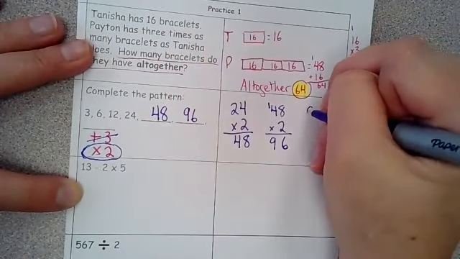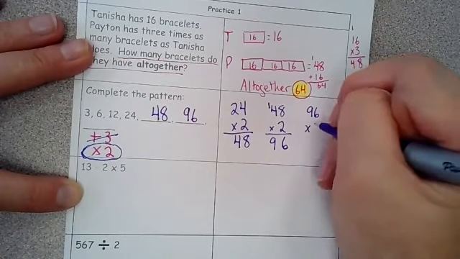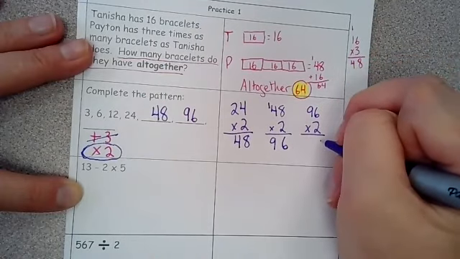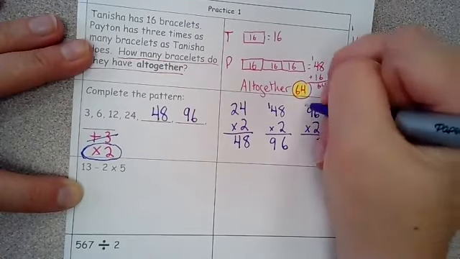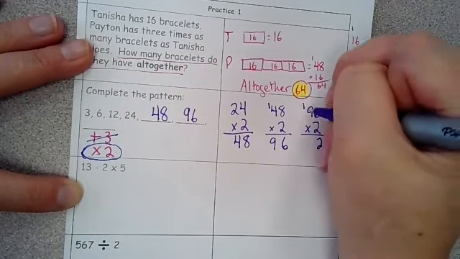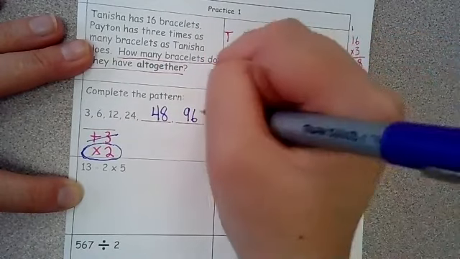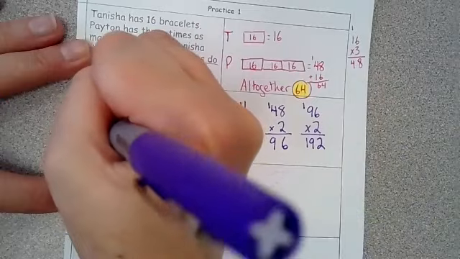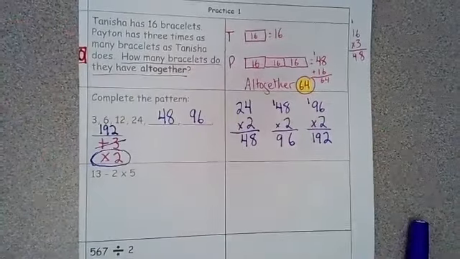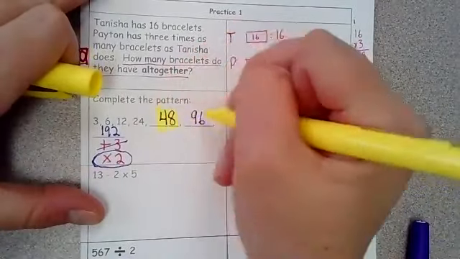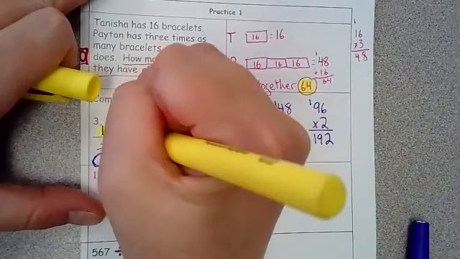96. Now let's keep going. 96 times 2. 2 times 6 is 12. Leave the 2, carry the 1. 2 times 9 is 18, plus 1 more is 19. 192. And there are your 3 answers, 48, 96, 192.